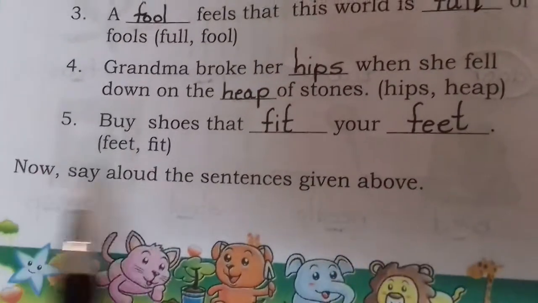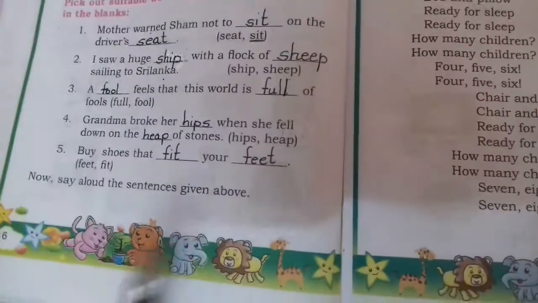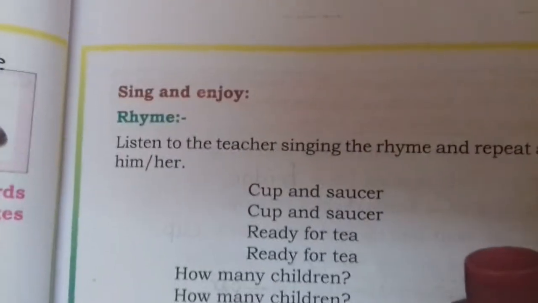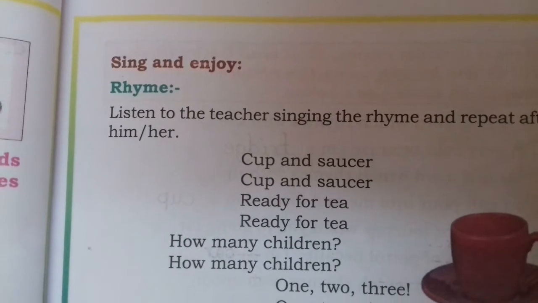Okay children? Now, I want you to read this very clearly, understand and be prepared for page number 7, which we will go for the cup of tea. I will teach you in the next class with a rhyme, a cup and saucer. Okay children? All the best.